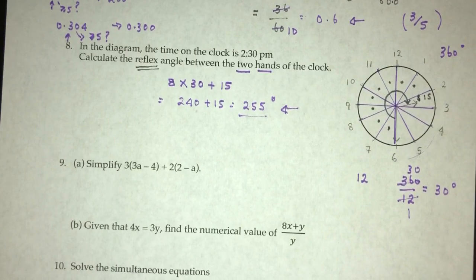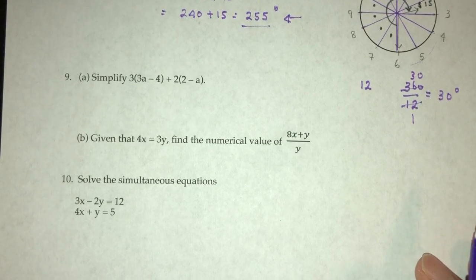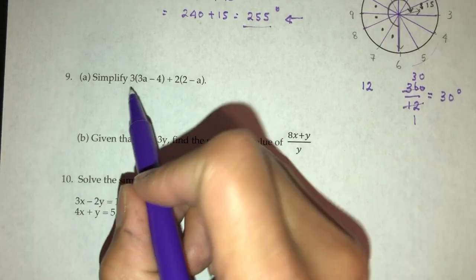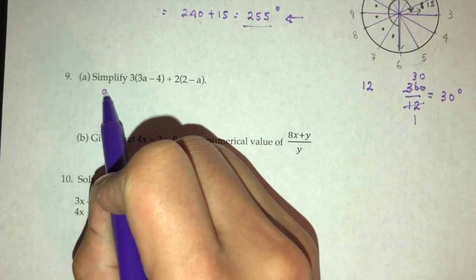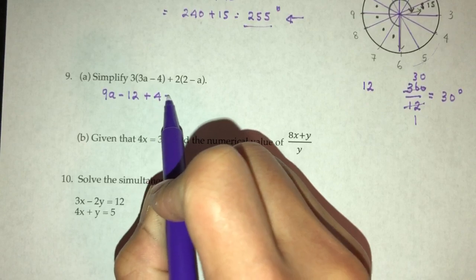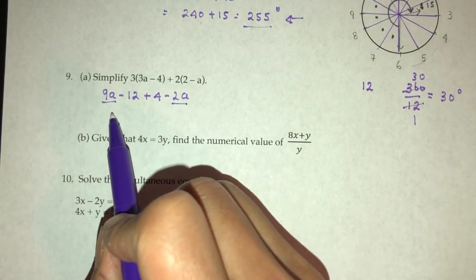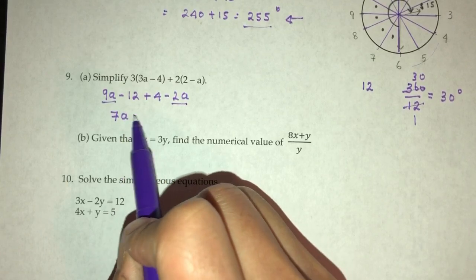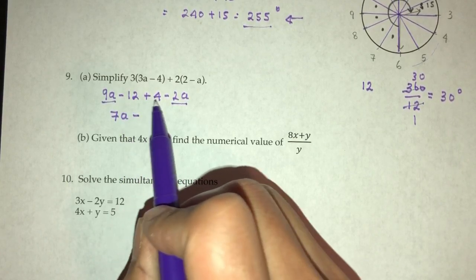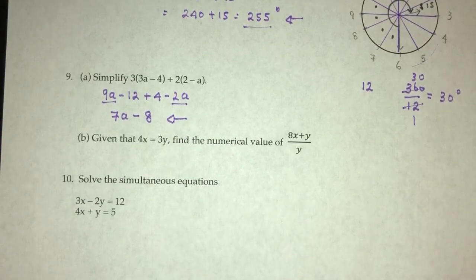Okay, so that will be question number 8. Now let's move on to question number 9. So we have to simplify. So first let's expand and see what happens. So 3 times everything, you will have 9a minus 12 plus 4 minus 2a. Now 9a minus 2a, that will be 7a minus, so minus 12 plus 4 is minus 8. So this will be your answer for part A.